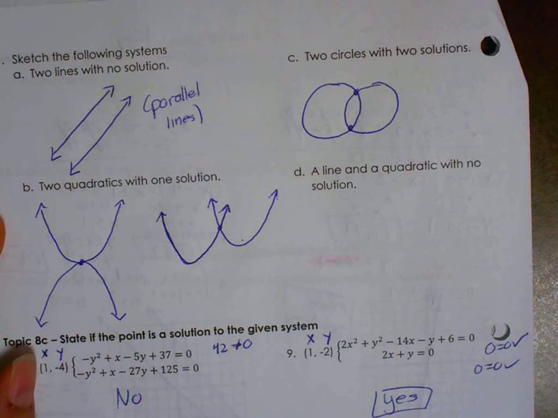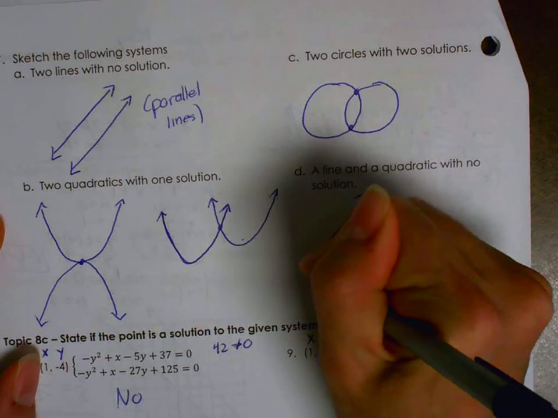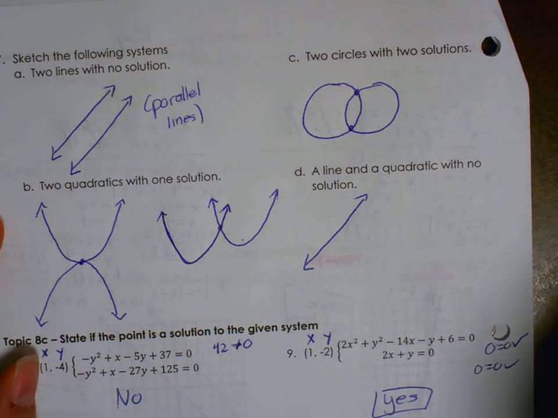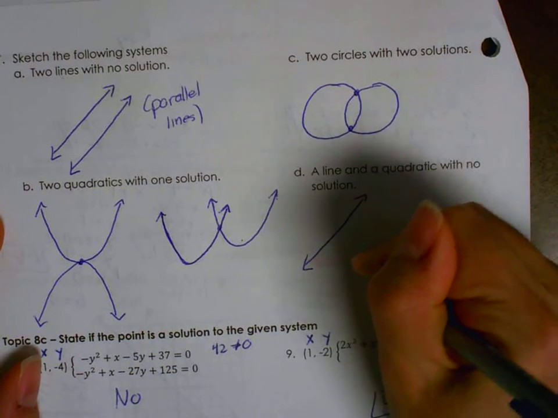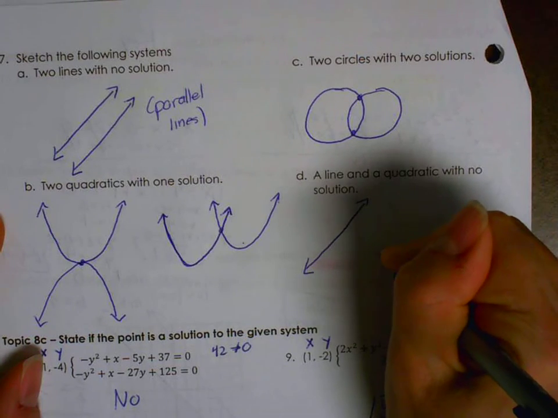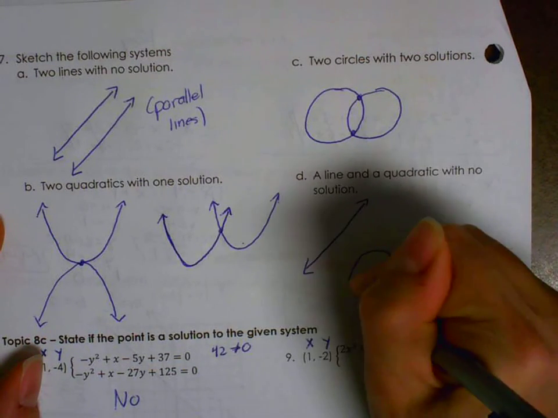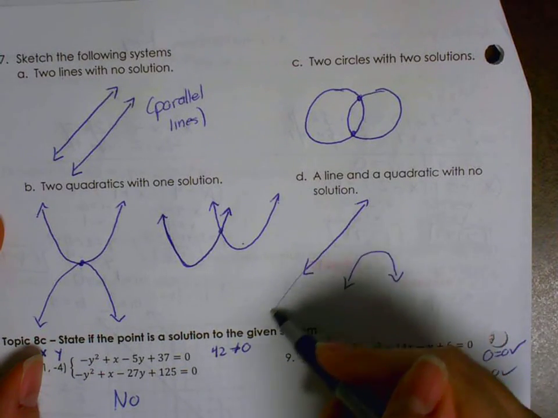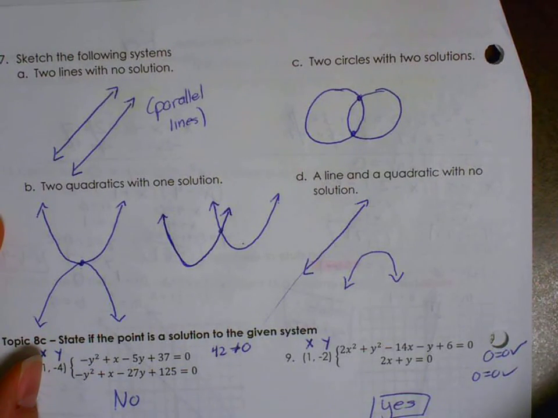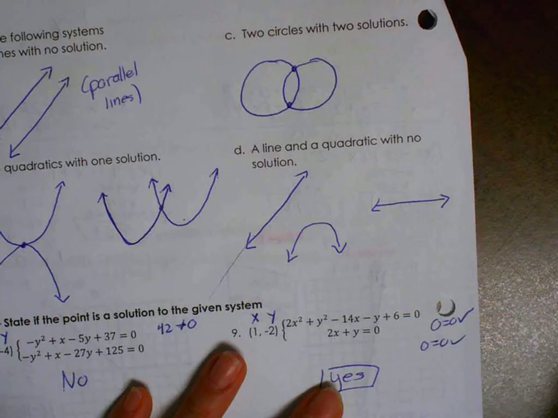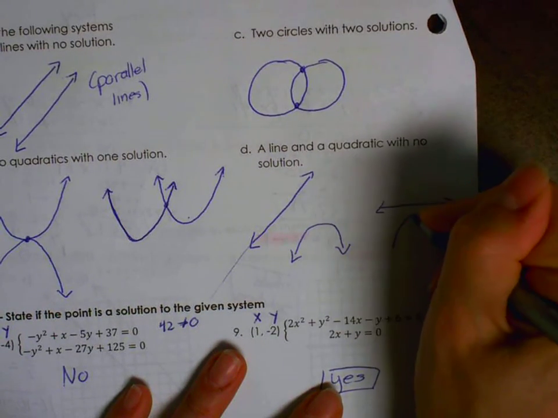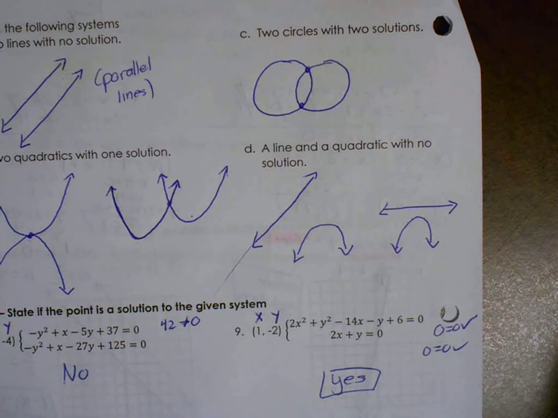And then finally, a line and a quadratic with no solution. That means they're not touching. So if I had a line, I need to draw a quadratic so it is never touching that line. So this line's going to go on forever and ever in that direction. And maybe I also have my quadratic like this going on and on forever. But this is going on forever, that's going on forever, they're never going to touch. Or to make it even more clear, I could have a horizontal line, and I could have a parabola under or over it. They're never going to touch either. So there's 2 examples of a line and a quadratic with no solution. They never touch.